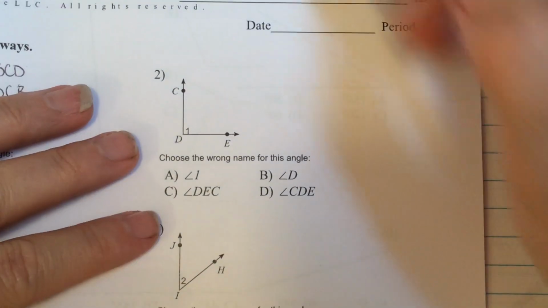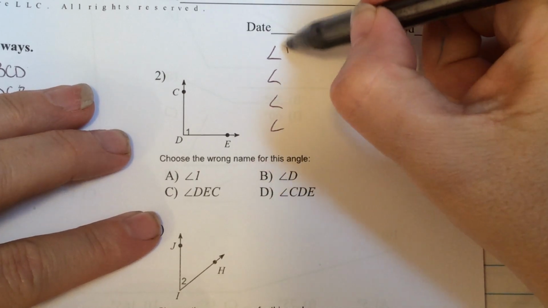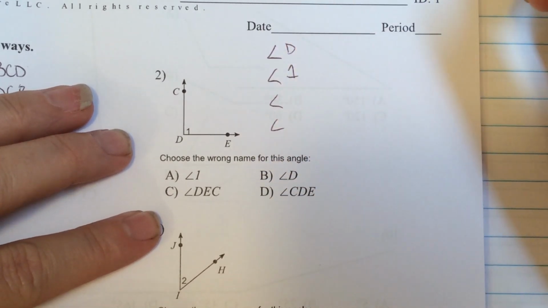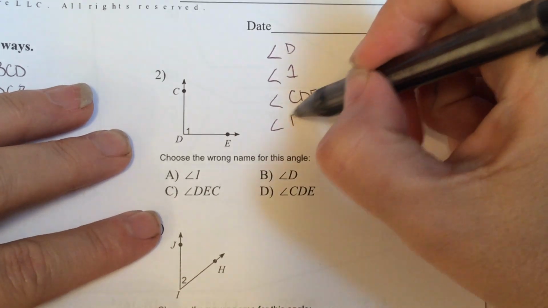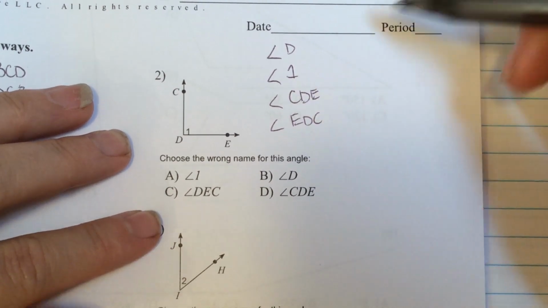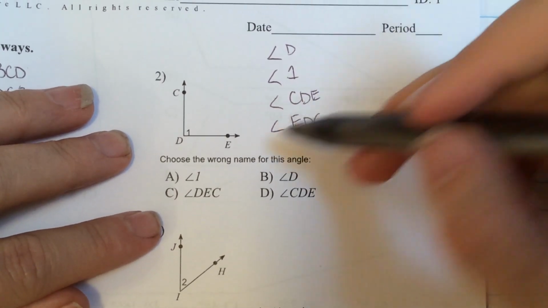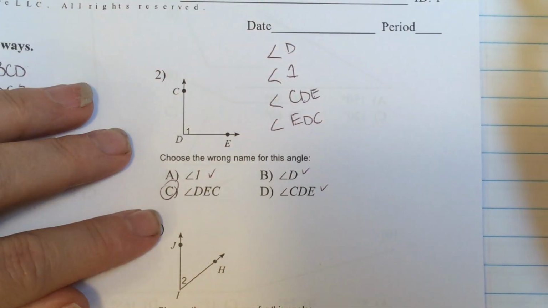All right, let's look at this one. I'm going to go ahead and name all 4 ways. We could have called it angle D, angle 1, angle CDE, and angle EDC. Notice the D is in the center here. So let's look. This one's fine, this one's fine, this one's fine, this one's wrong.